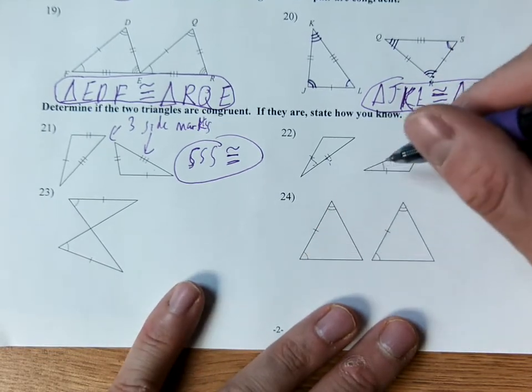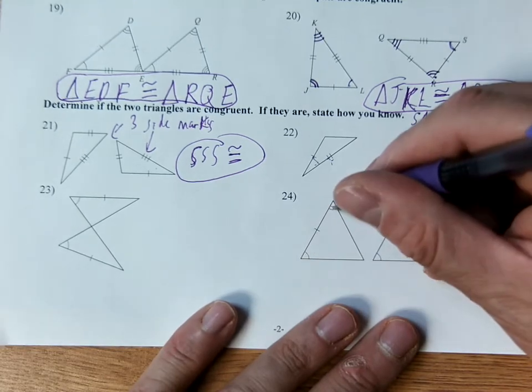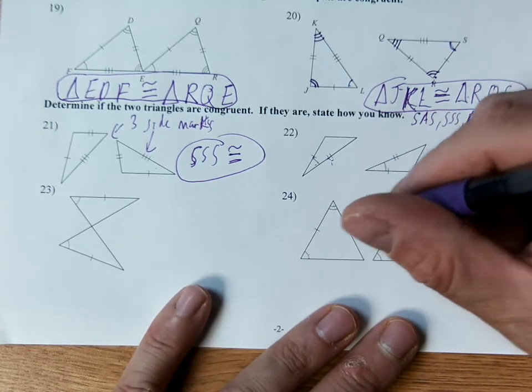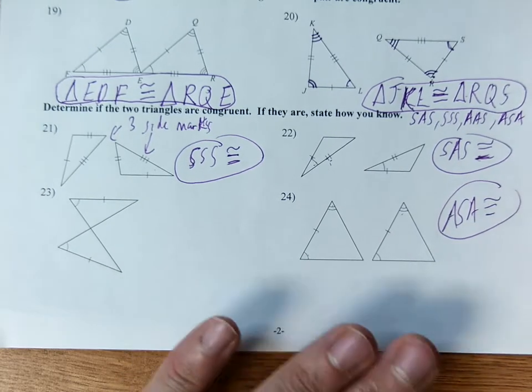Alright, this one. 2 angles with a side in between them. 2 angles connected by a side. Top and left angle connected by a side. This is angle, side, angle congruence.